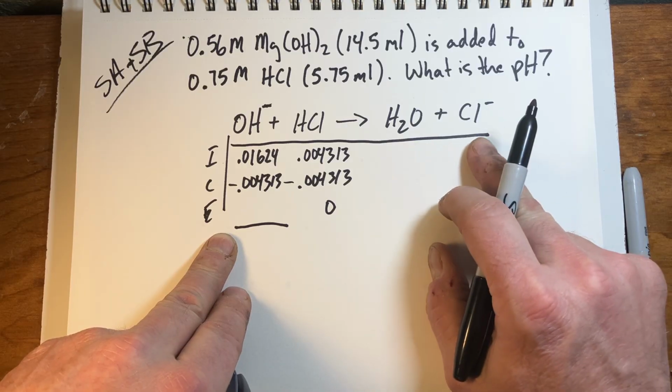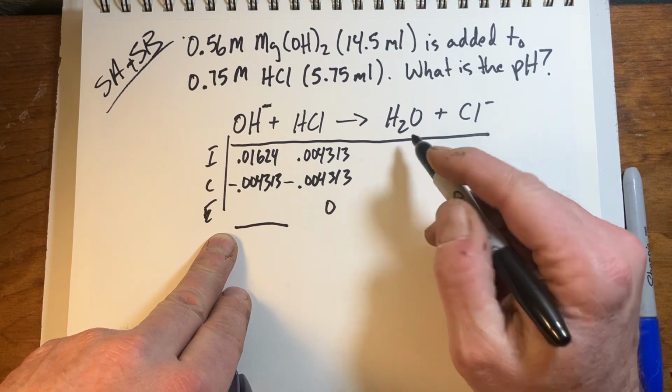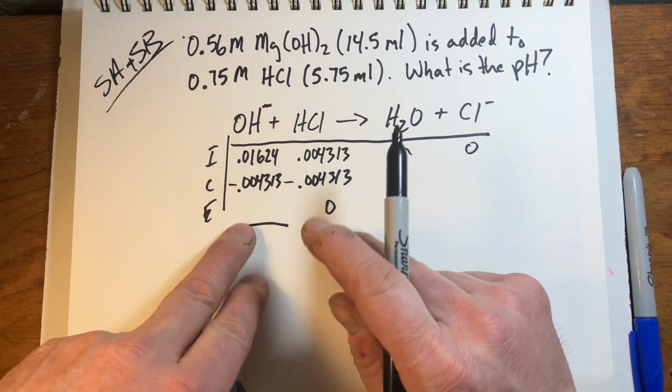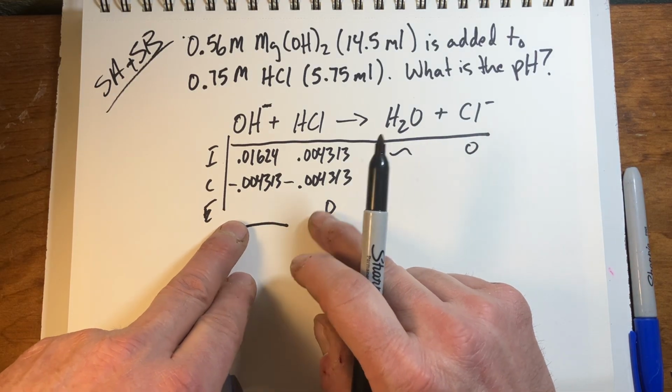And I'm not even going to worry about this stuff over here. We could say, of course, this was water, and it's a 0, but we're not worried about this. We're worried about who's left standing over here. And it's going to be hydroxide.